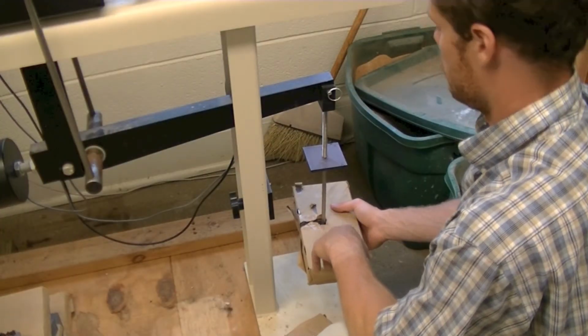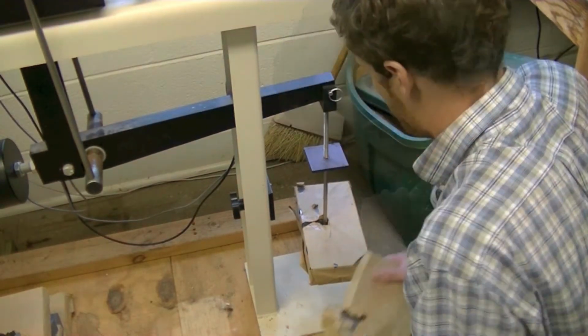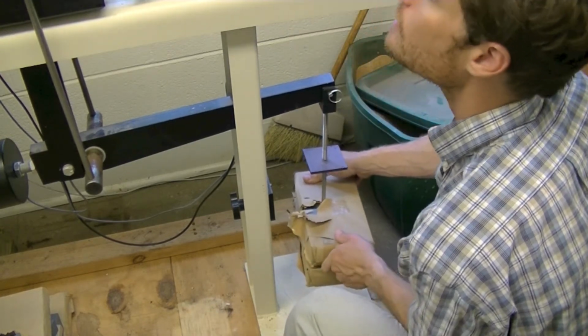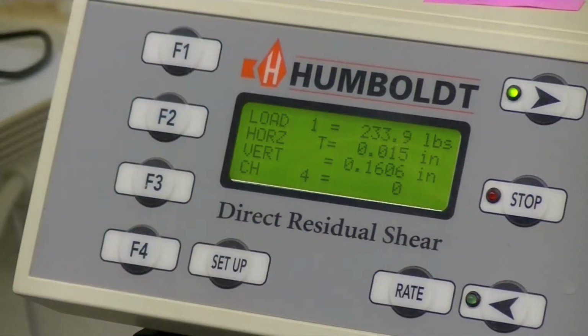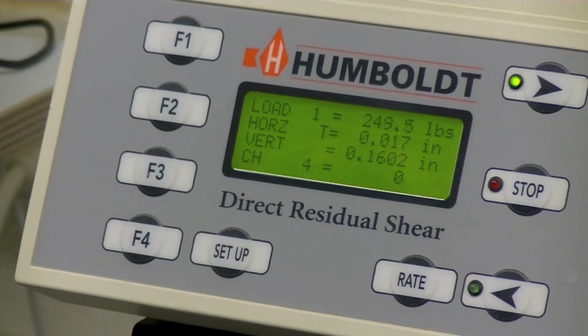For the next run, add more weight to the carriage assembly. As shown, we use twice the weight as the previous run. This puts approximately twice the normal stress on the sample relative to the first run. Repeat the whole shearing procedure.